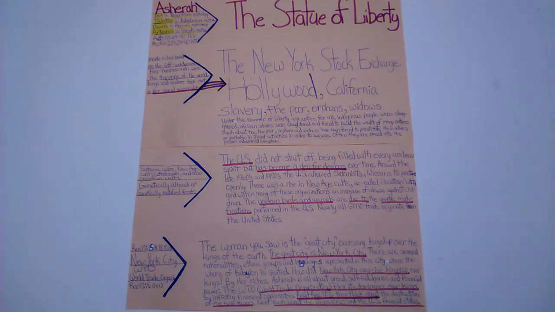But when it specifically says that the great city exercised kingship over the kings of the earth, it had me wonder, like, yeah, America does flaunt its power and has for a long time over other nations and kings of the earth.